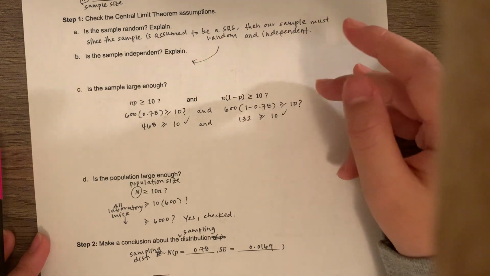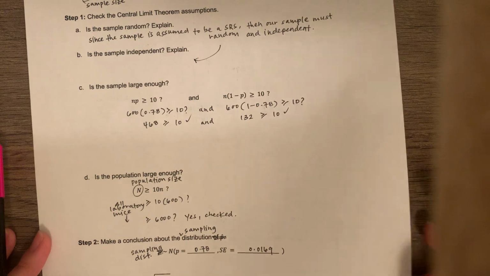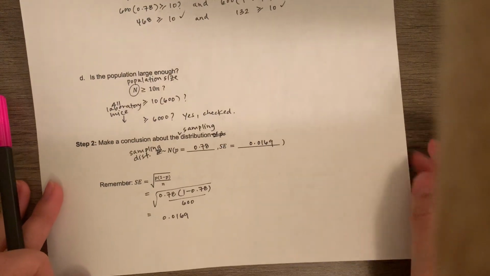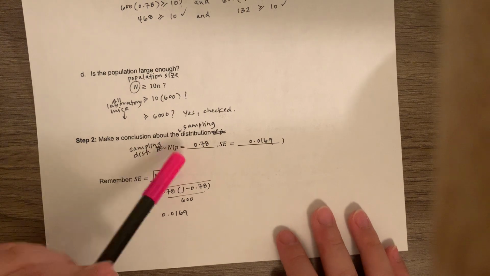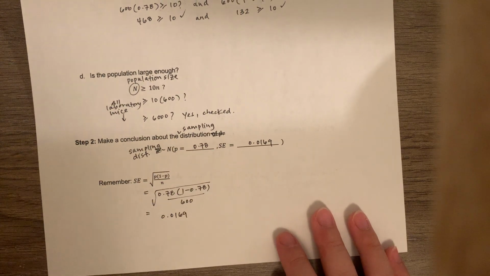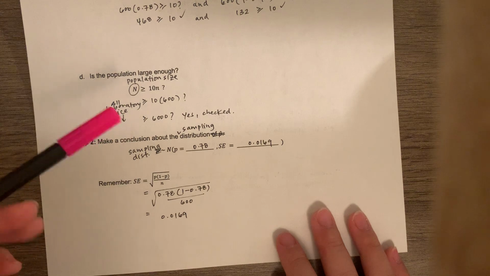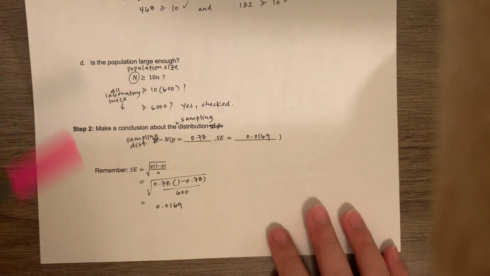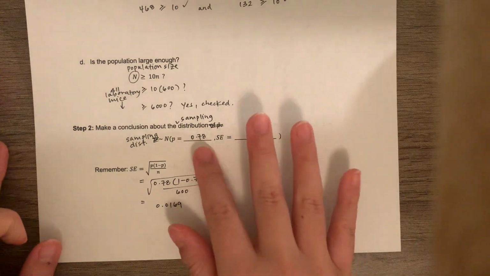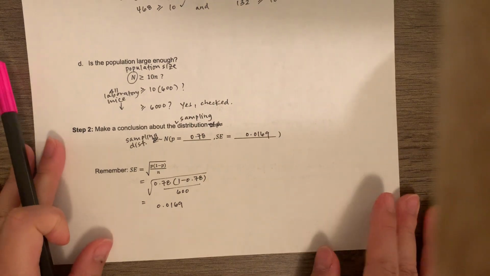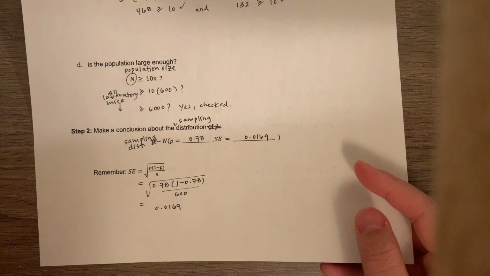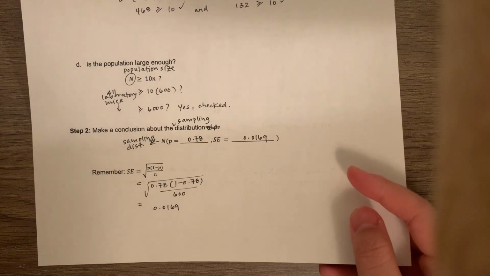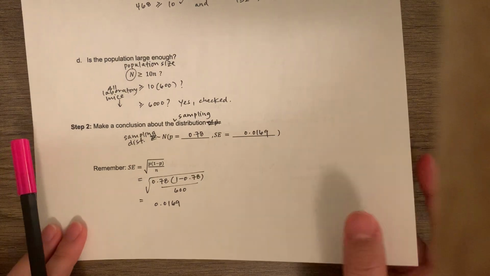If each of these requirements are met, we can go ahead and make a conclusion about the sampling distribution. So in this case, p was given to us, and the standard error can be calculated. The sampling distribution is going to be normally distributed if the central limit theorem is met, with these two values. This is going to be super crucial when we move on to step 3, because this is what we need in order to draw our curve, label it, shade it, and find the probability.